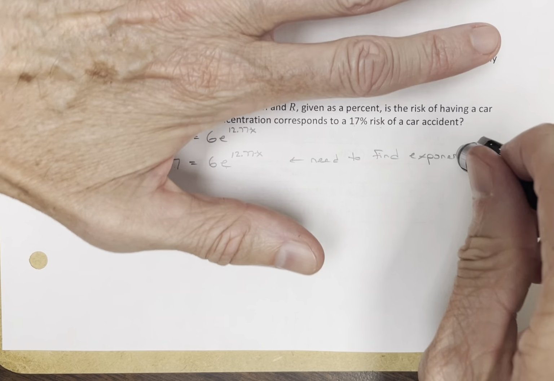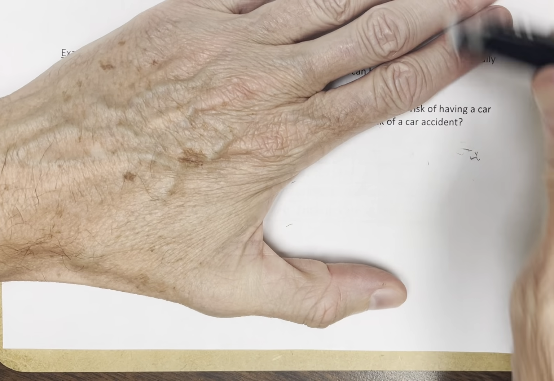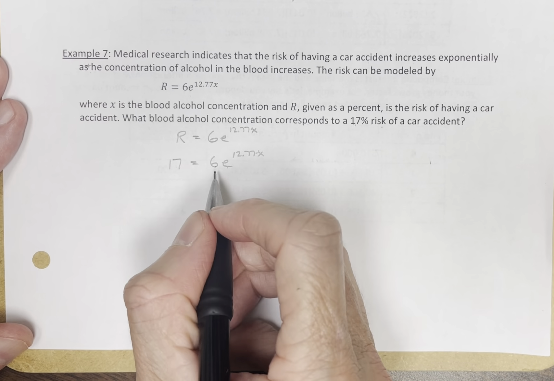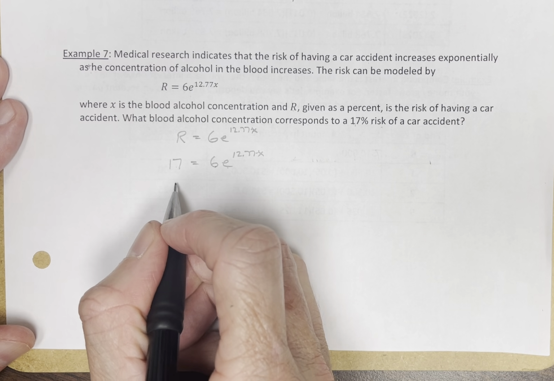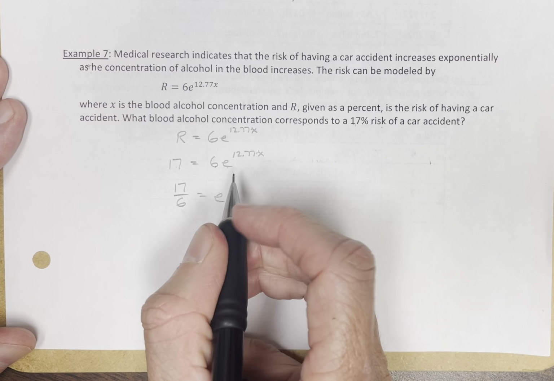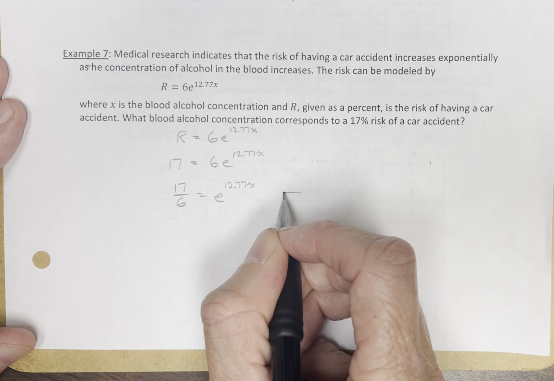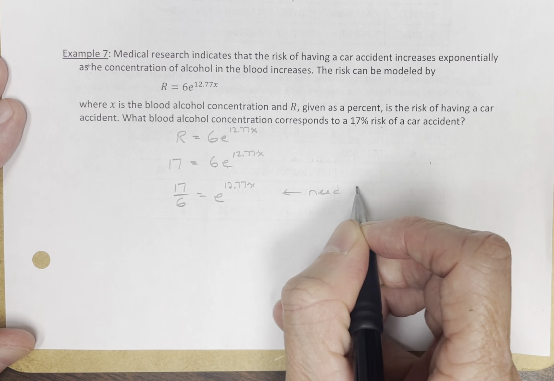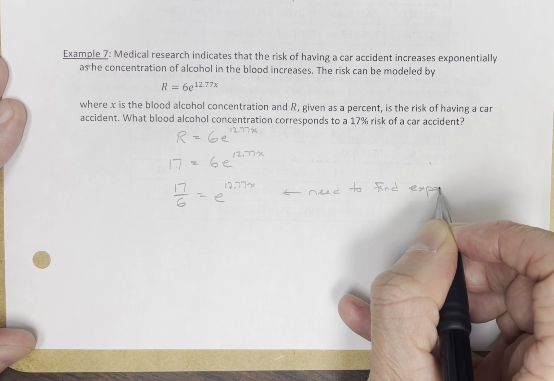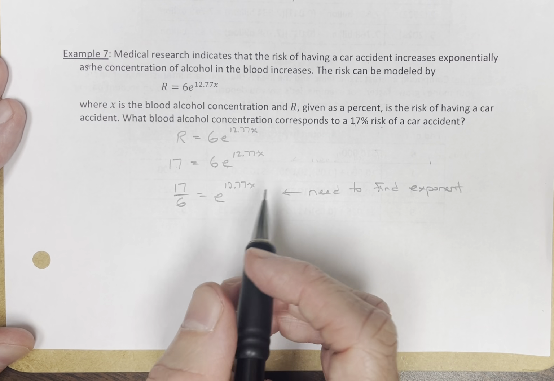Whoops, I made a mistake. Let me step back. I can't do that yet. I'm looking at my notes and I'm seeing that I made a quick mistake. Sorry about that. I first need to move the 6 over. Divide both sides by 6. So 17 over 6. I have to have the exponent part all by itself. Now I can do what I said. Now I need to find the exponent. So I've got it where there's nothing else in front, so now I can rewrite it.